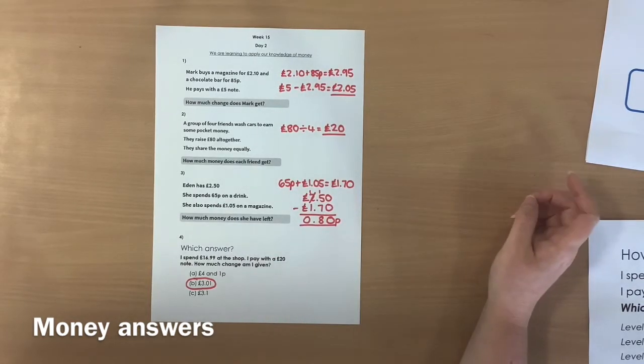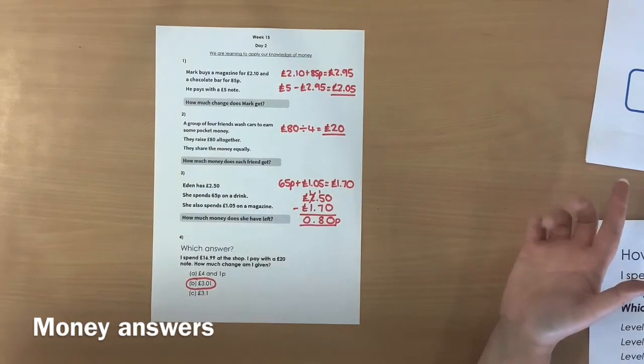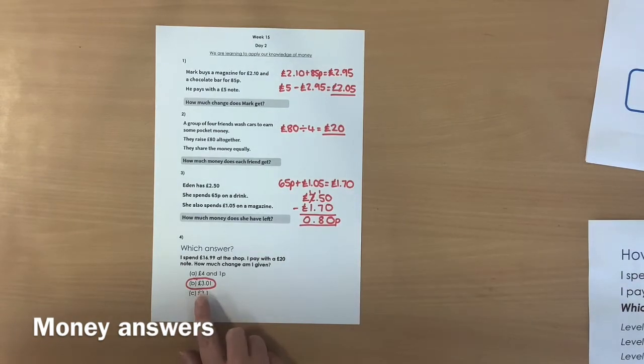Question 4, which answer: when I spend £16.99 at the shop and I pay with a £20 note, how much change am I given? I am given B, £3 and a penny change.